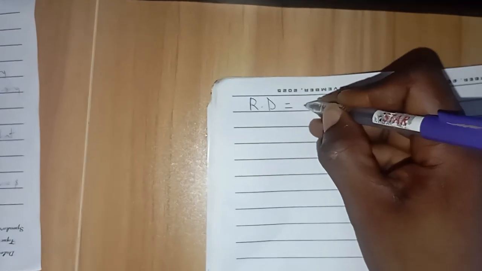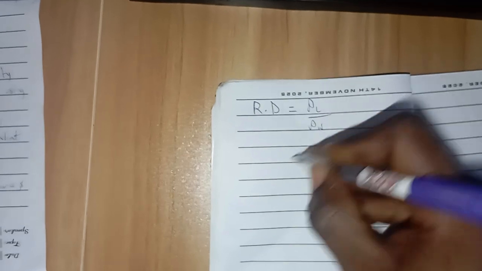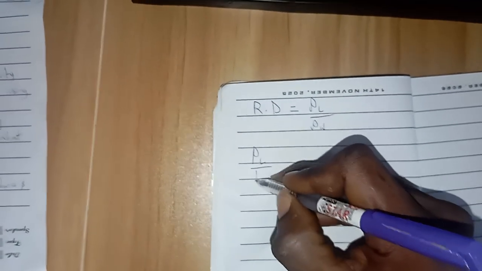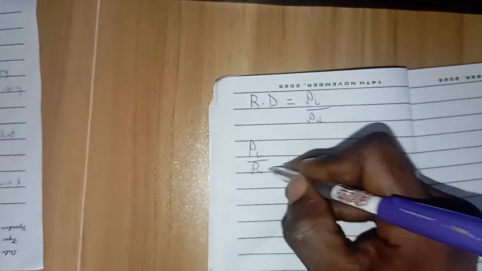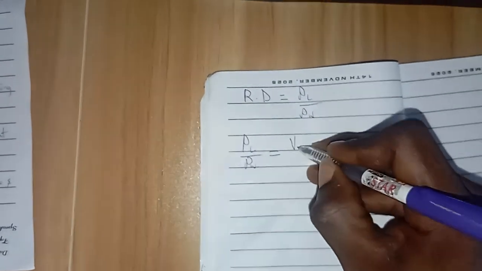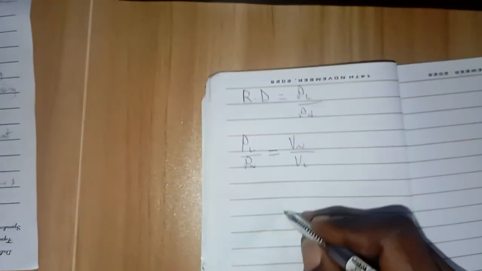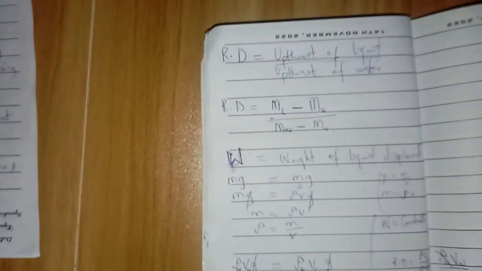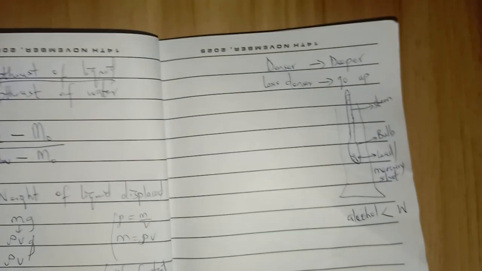What I'm saying in essence is that you can have a question where density of liquid over density of water is equal to volume of water all over volume of liquid. Whichever one you see, that is what I'm trying to say. So back to our working principle of hydrometer.